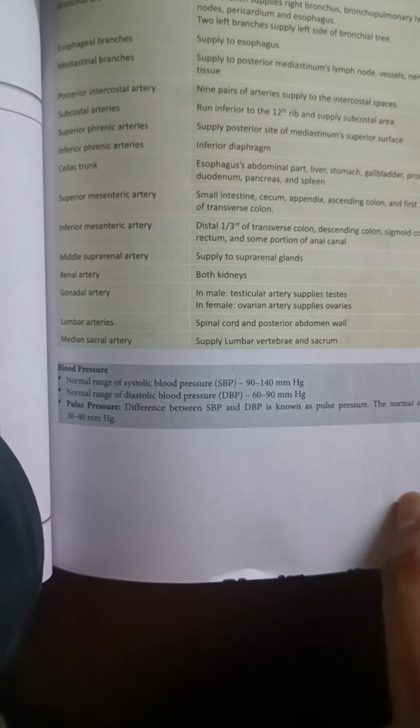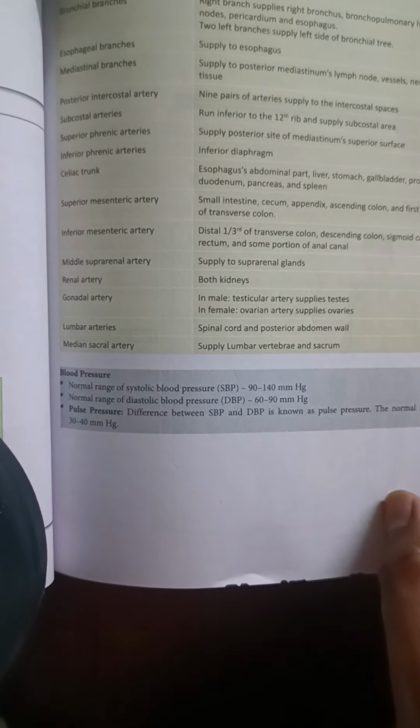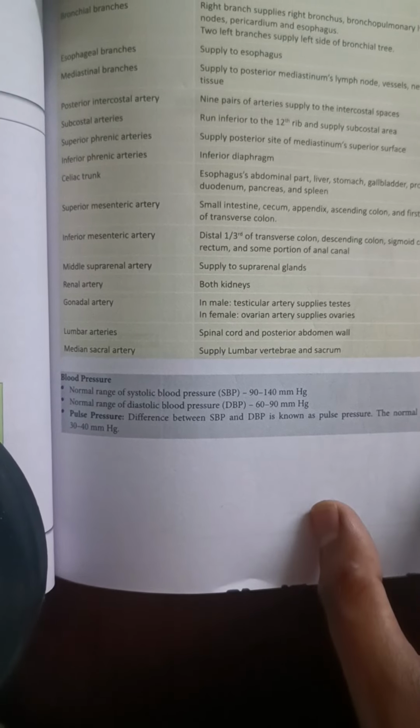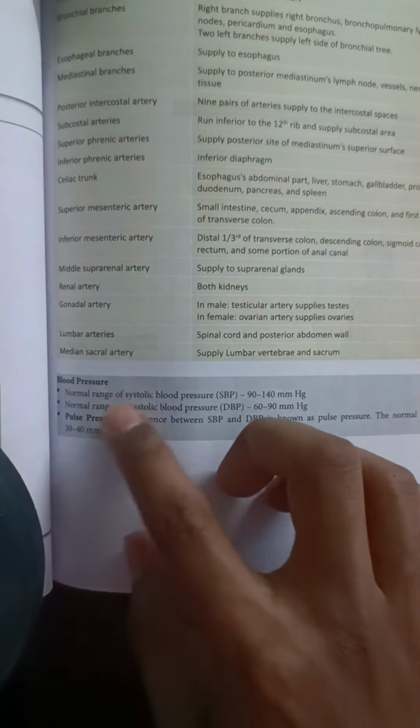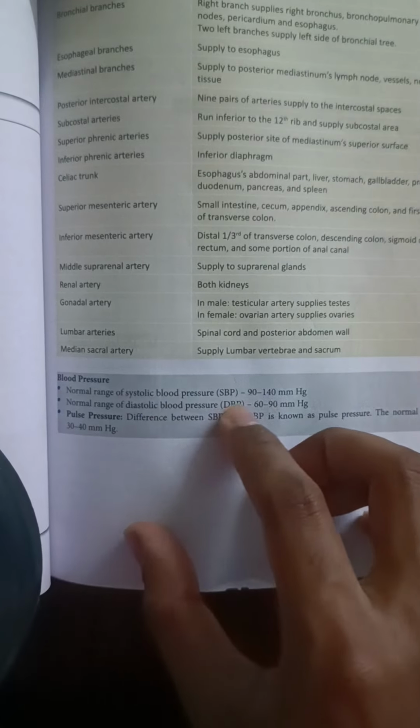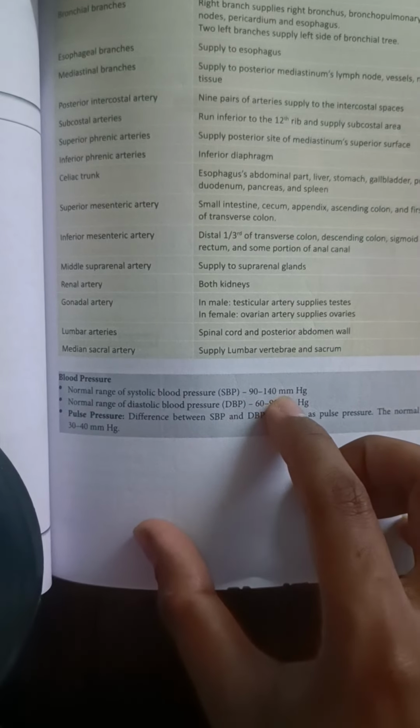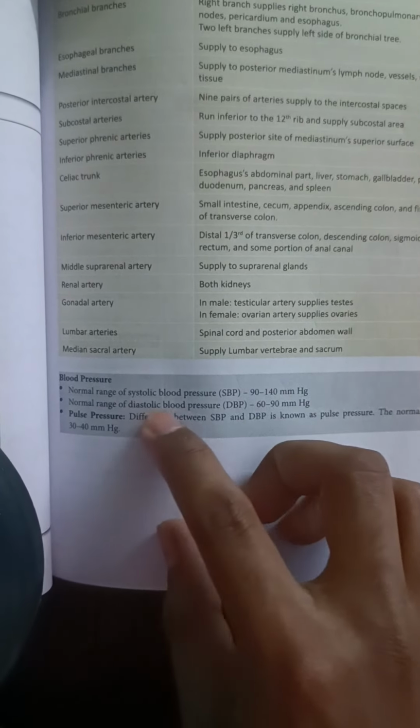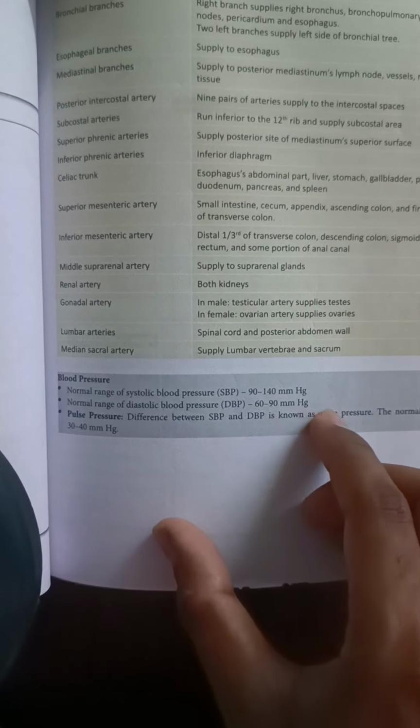Today in this video lecture, we will discuss the normal range of systolic blood pressure, the normal range of diastolic blood pressure, and what is pulse pressure. The normal range of systolic blood pressure is about 90 to 140 mm of Hg. The normal range of diastolic blood pressure is 60 to 90 mm of Hg. And what is pulse pressure?